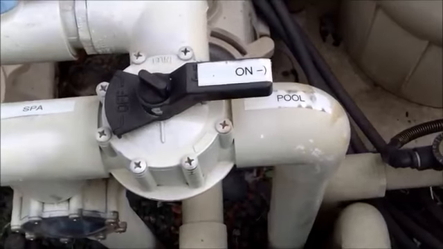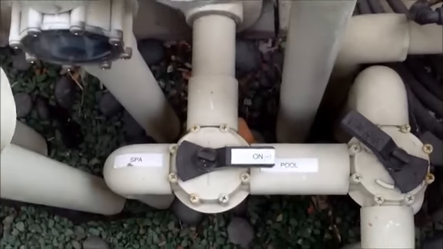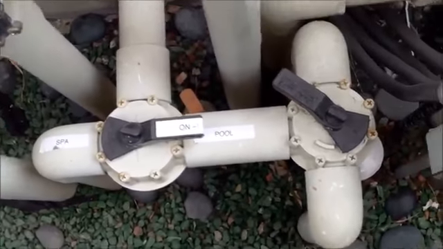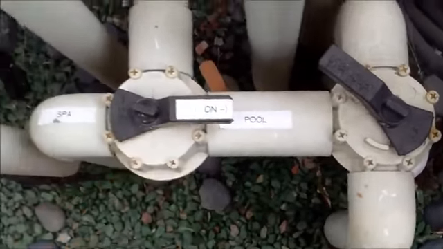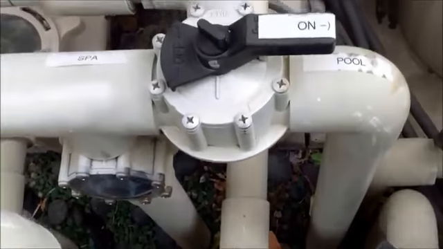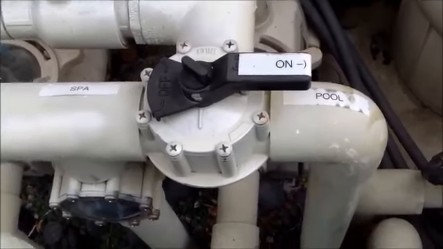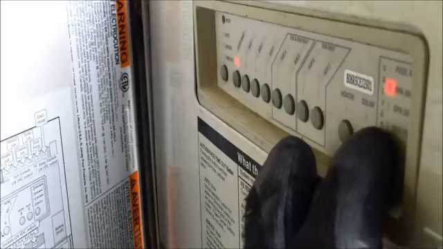And there's also various valves. If you have a pool and spa combination or a cleaner side port, you have various valves, and Jandy valves are the most popular of the pool valves. I have a video covering the valves in more detail.